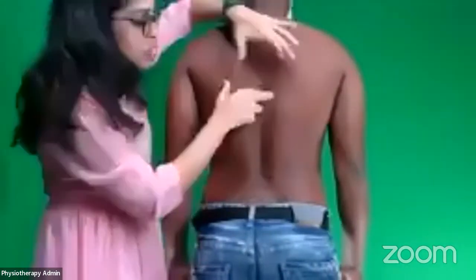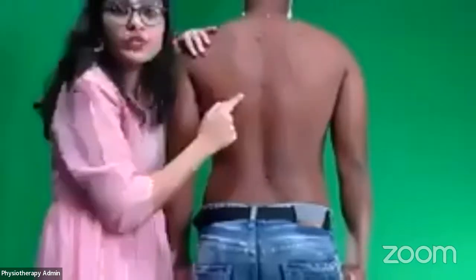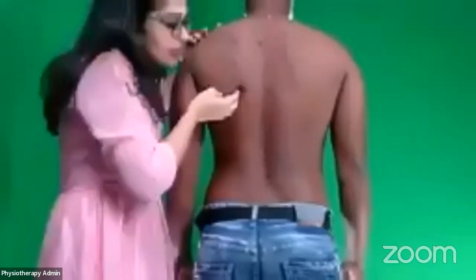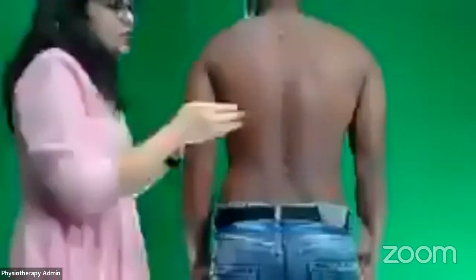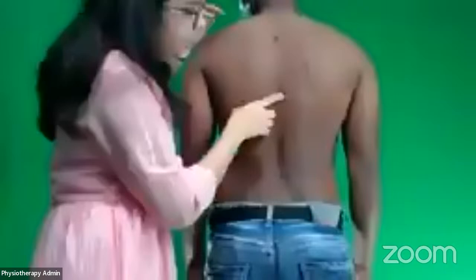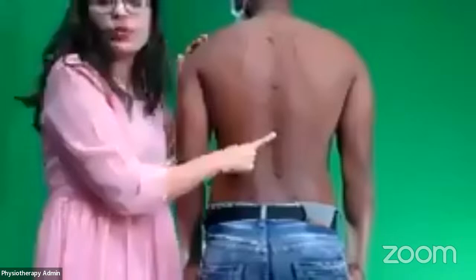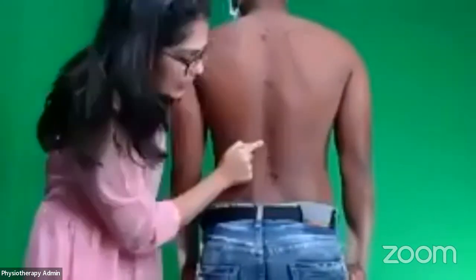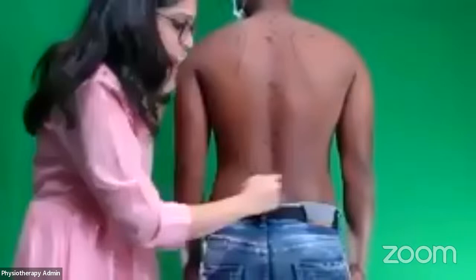T7 is present between the two inferior angles of the scapula. So you are palpating it like this from this side and like this on the other. It will be easy. So you can try it on your classmates or colleagues. Okay. After that, trace it down and write T12. The same way I told you, one finger gap is enough. Then write L1, L2, L3, L4, L5.